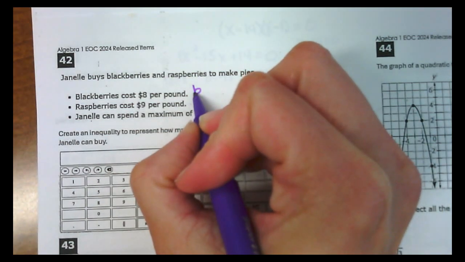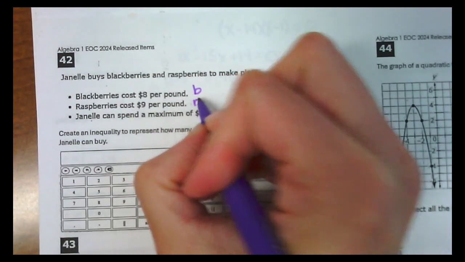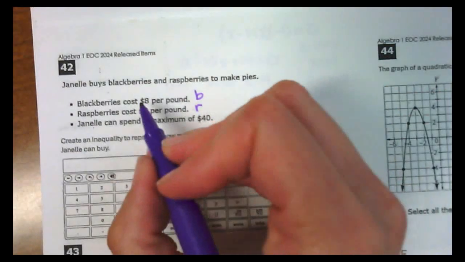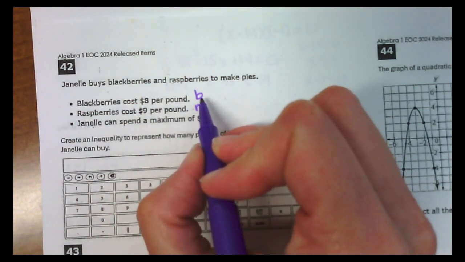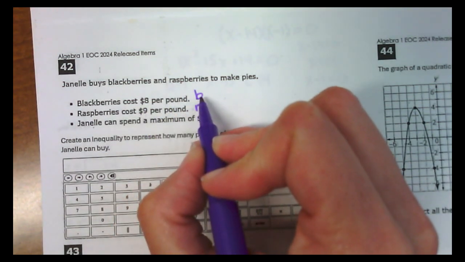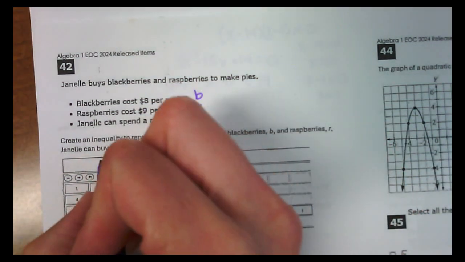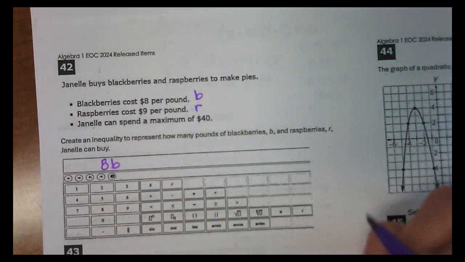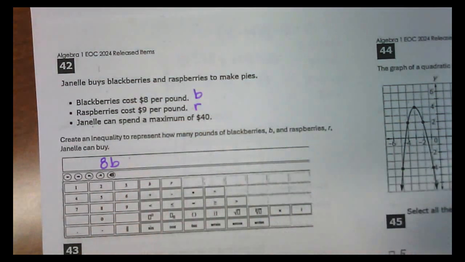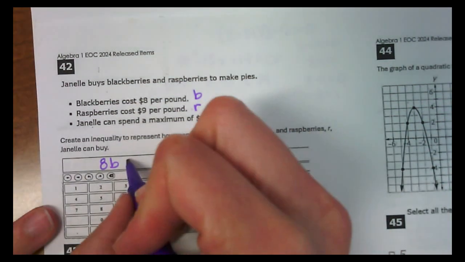So I'm going to write a B next to blackberries. I'm going to write an R next to raspberries. If I wanted to buy 1 pound of blackberries, I would say 8 times 1. If I wanted to buy 2 pounds, it would be 8 times 2. That B is what I'm multiplying the 8 by. So I'm going to put 8B here. The R is what I'm going to multiply the 9 by. I'm buying them together, so I'm going to add them.